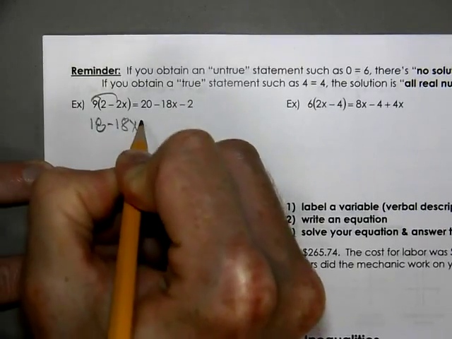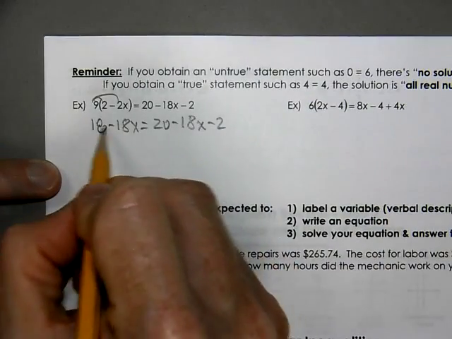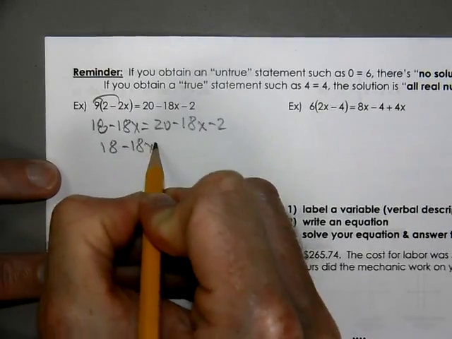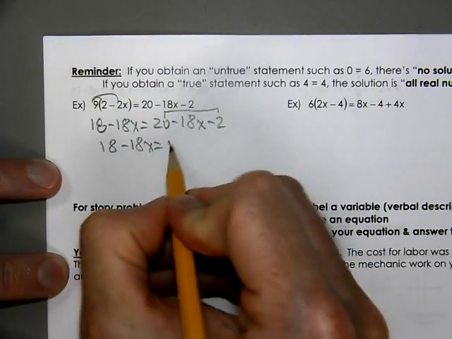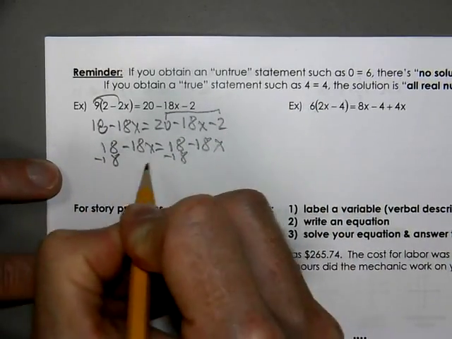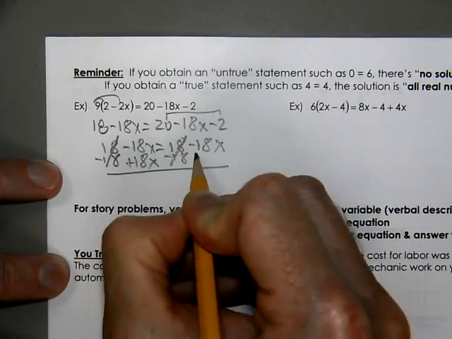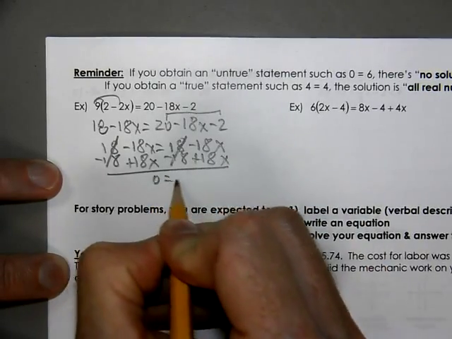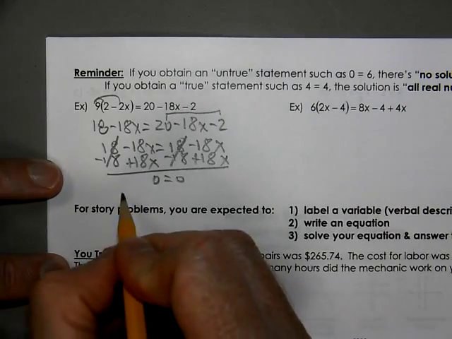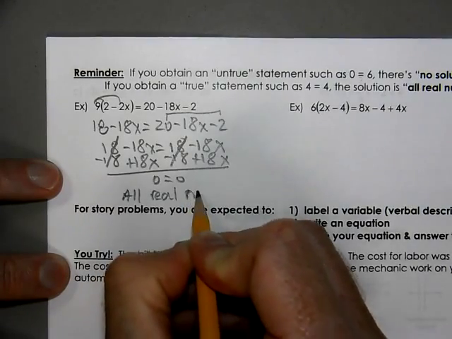distribute. Here, they're unlike terms, so we can't call that 0. We can group those two together. When we minus the 18 and we add the 18x, we get 0 equals 0. So that's a true statement. 0 always equals 0. So we're going to get all real numbers.